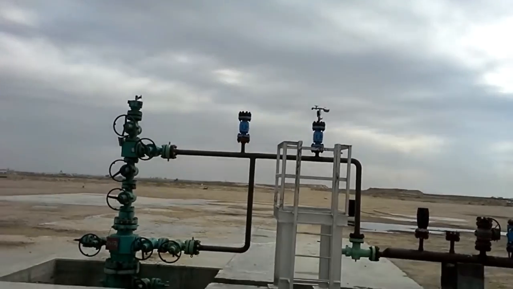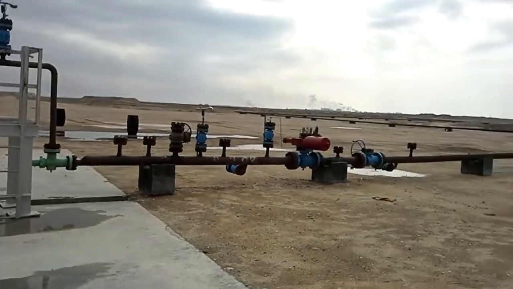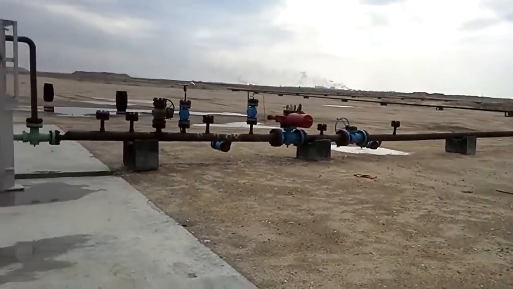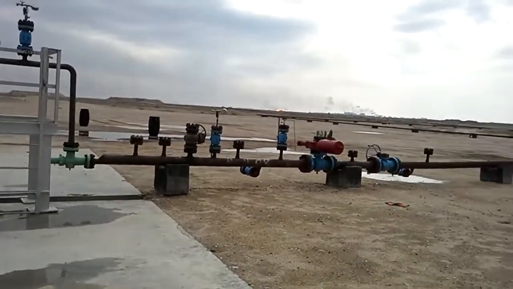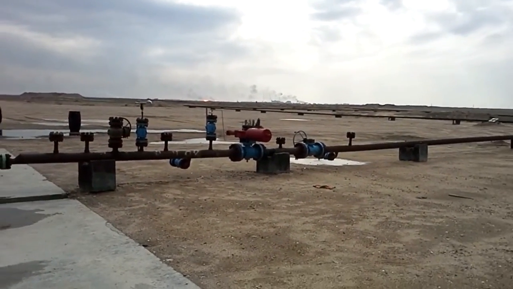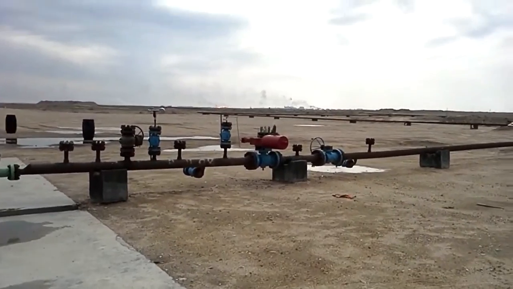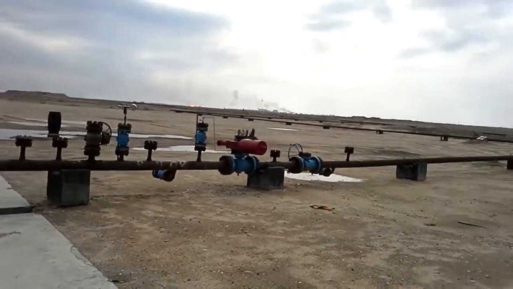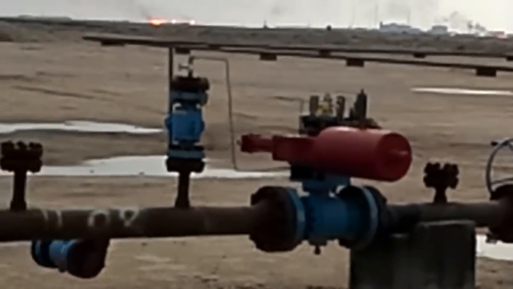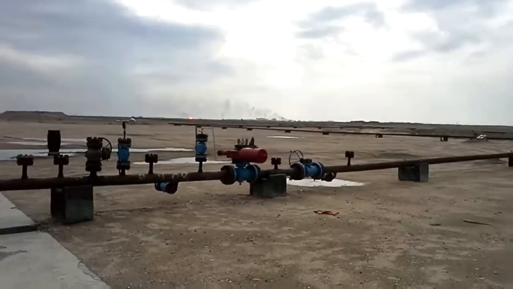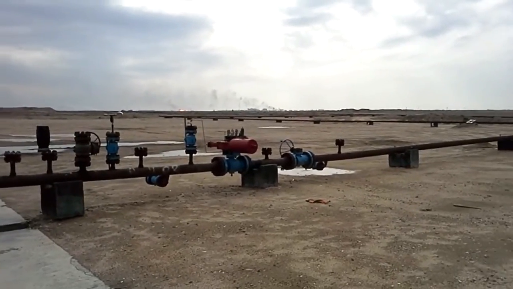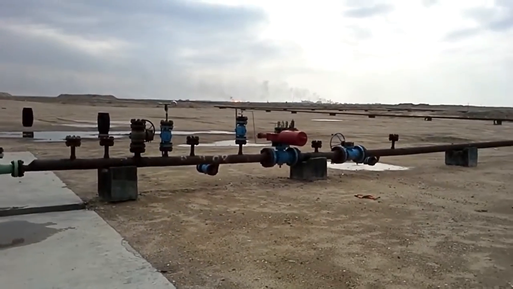You see? Spool or the skin of wellhead. That's the rotary actuator. You see that one? This one is the rotary actuator. This is actually a valve, cement engine valve.